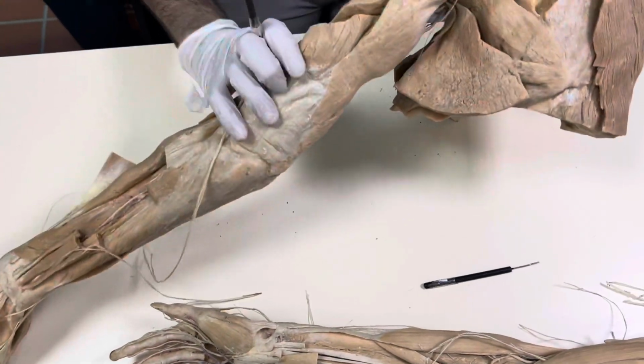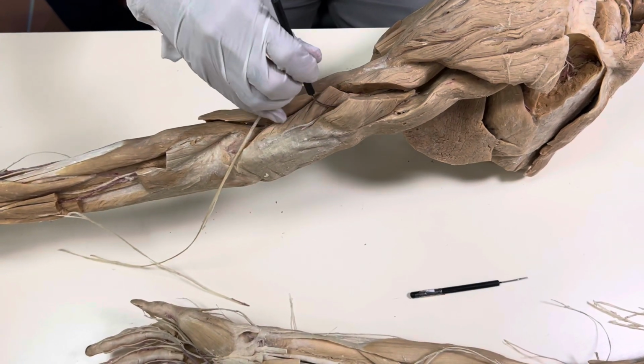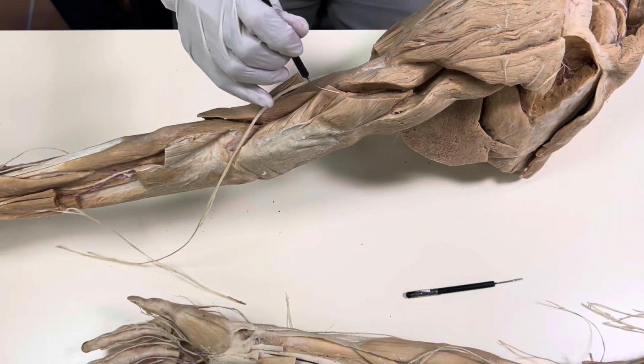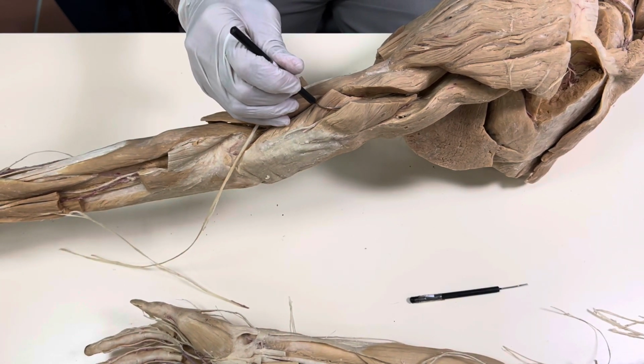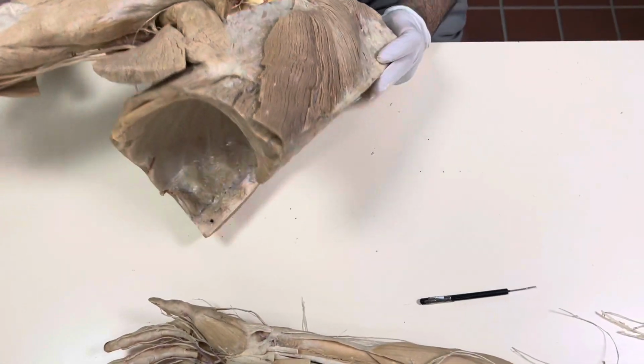Yes. Here. In the groove, you can see radial nerve and vessels. Profunda brachii. Good? Just slip it down.